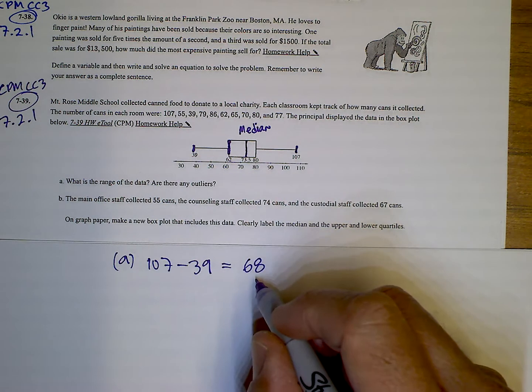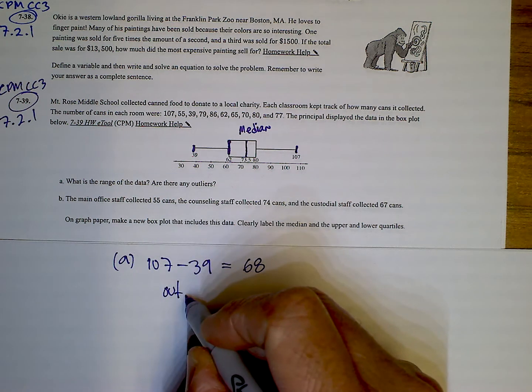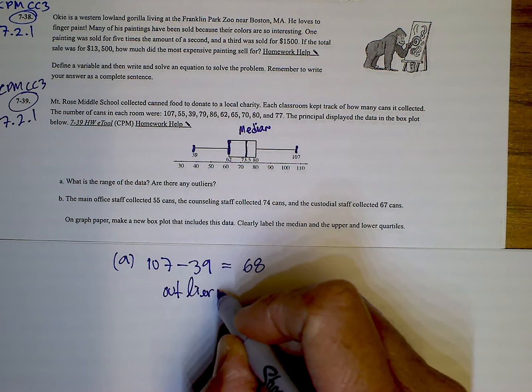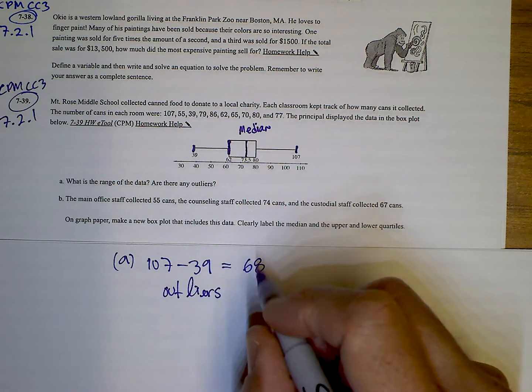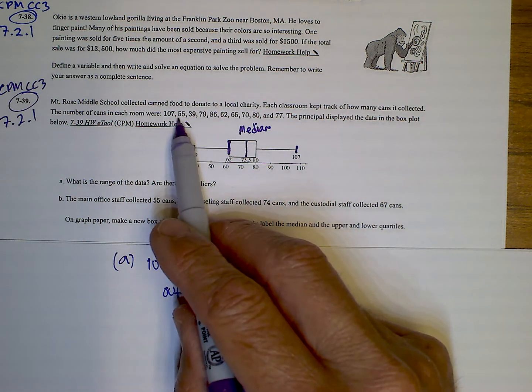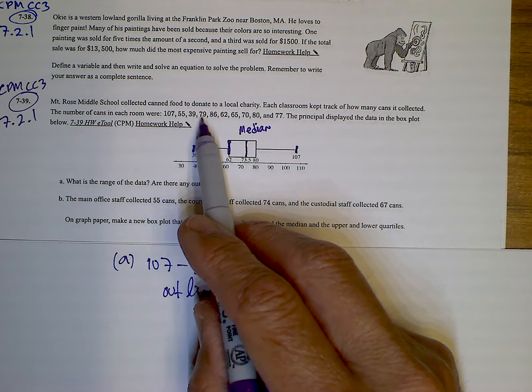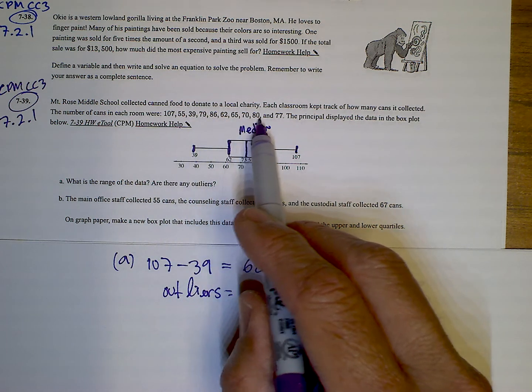So that's my range. And then, are there outliers? Well, outliers, remember, are data that doesn't fit with the majority of the data. So if we look, I've got 107, 55, 39, 79, 86, 62, 65, 70, 80, 77.